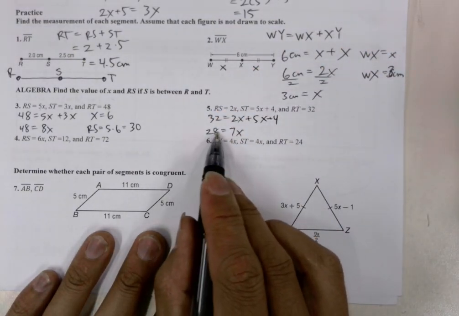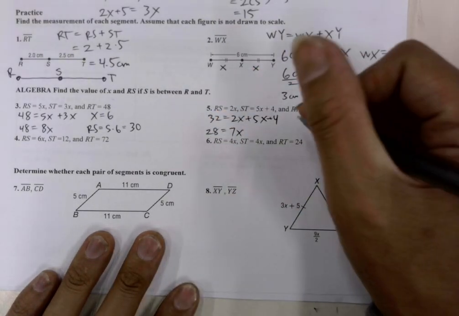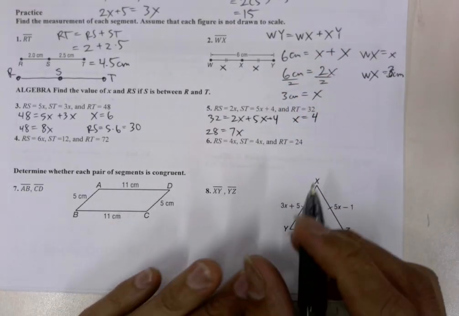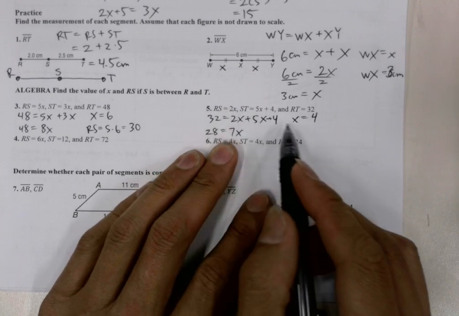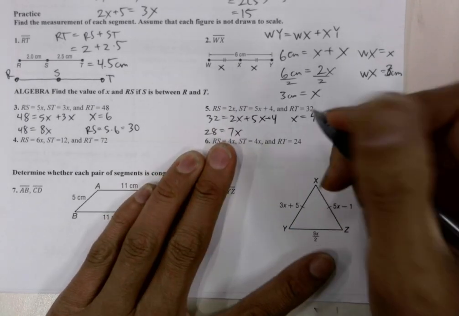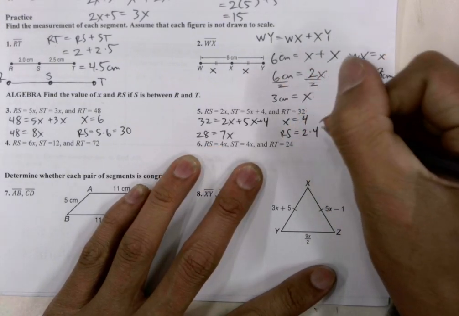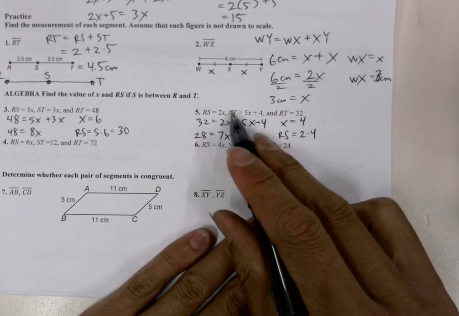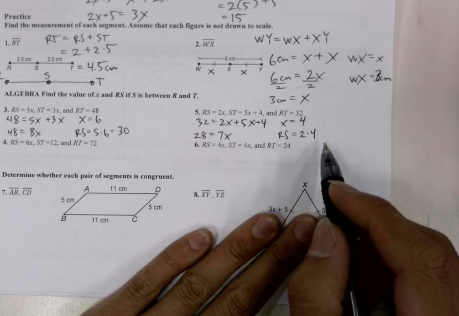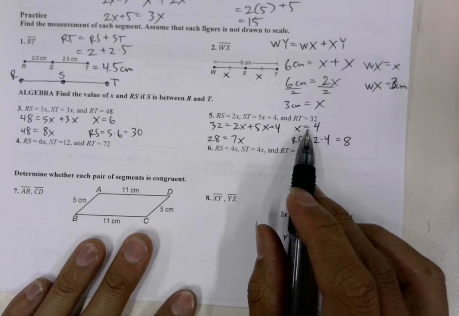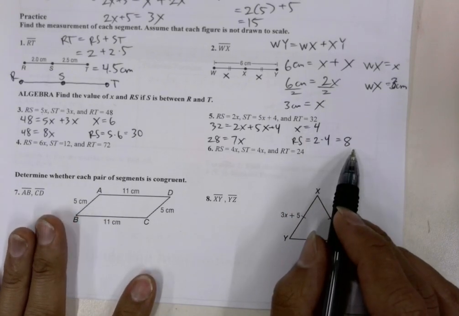Now I need to divide both sides by 7, and so I get x is equal to 4. But now I need to find RS. But I found x, so I can substitute it in. So the length of RS is equal to 2 times 4, because I'm substituting in the 4 for the x here. So RS is equal to 8. X is equal to 4, RS is equal to 8.